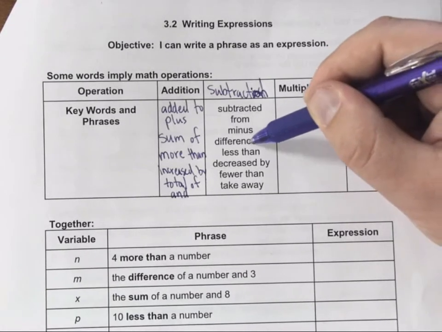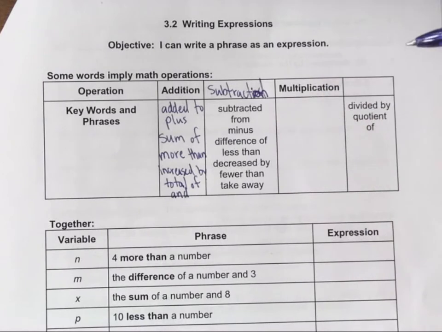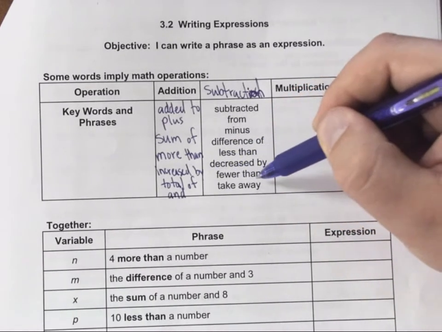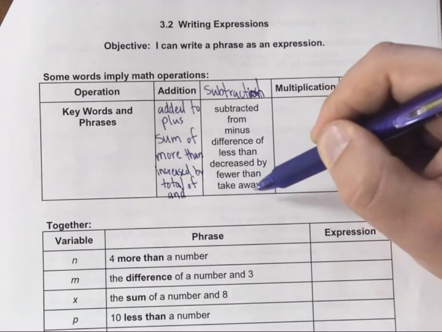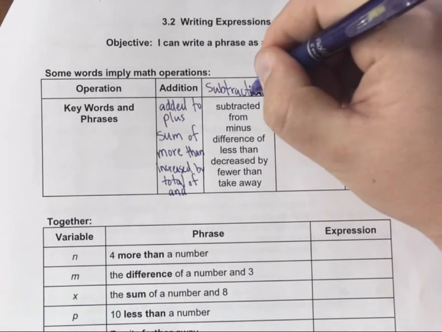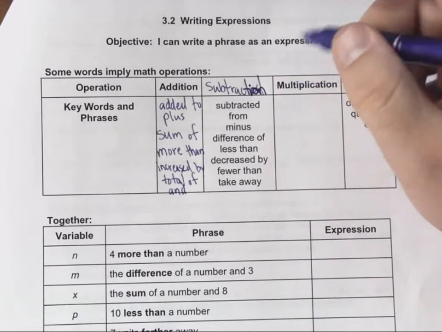You might see the difference of. You might see less than or decreased by, fewer than, or take away. So anytime you see these words in a phrase or in a math problem, you should always know that that means to subtract.